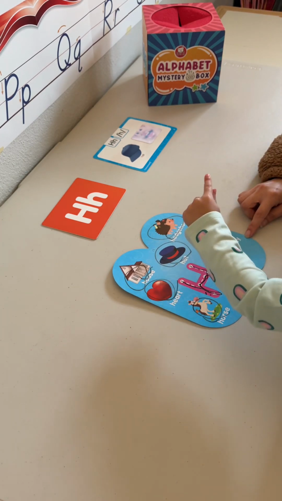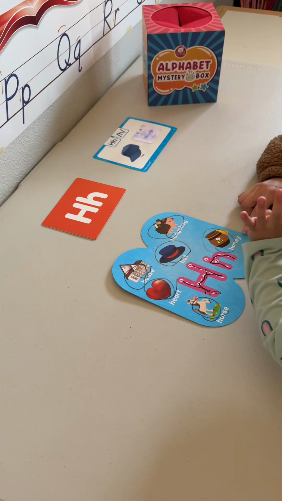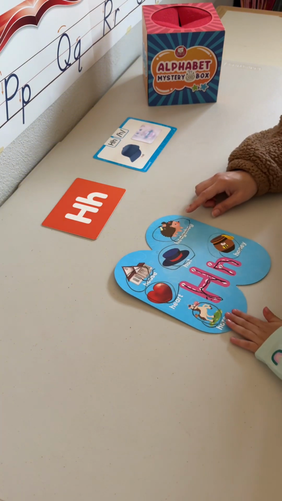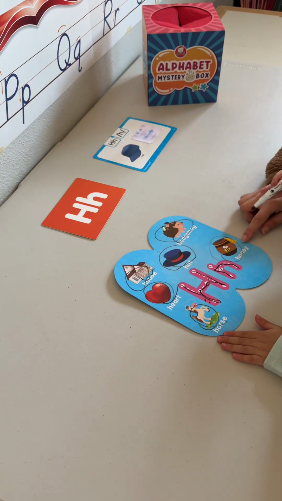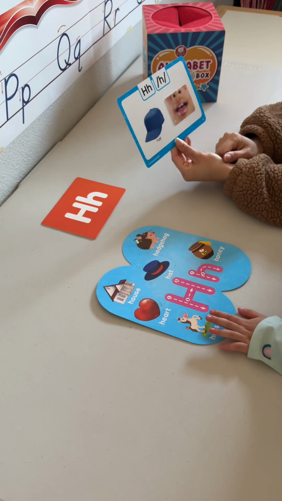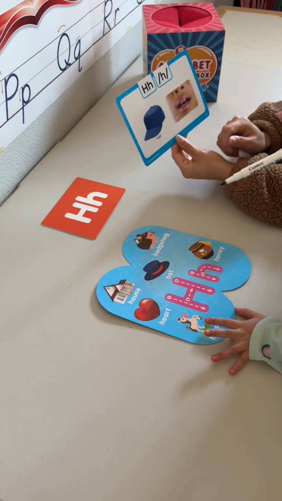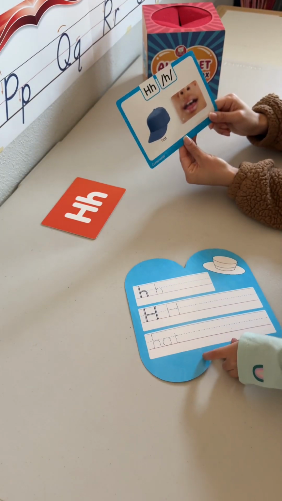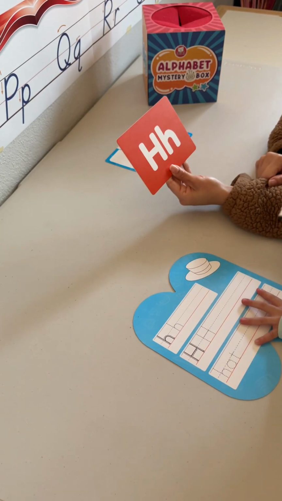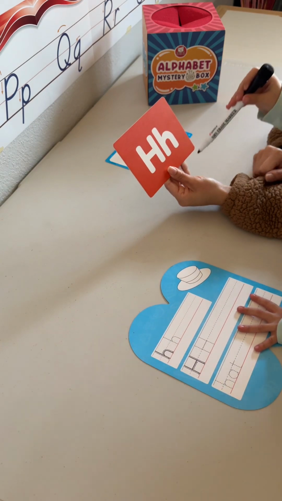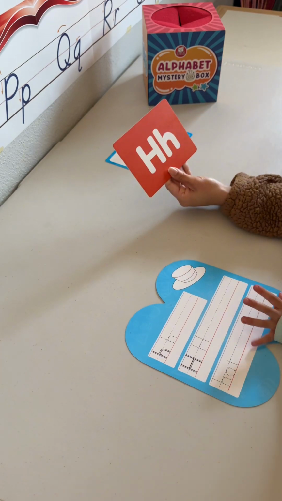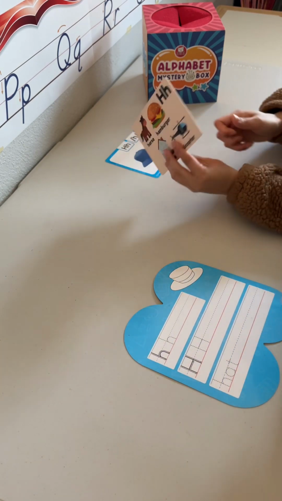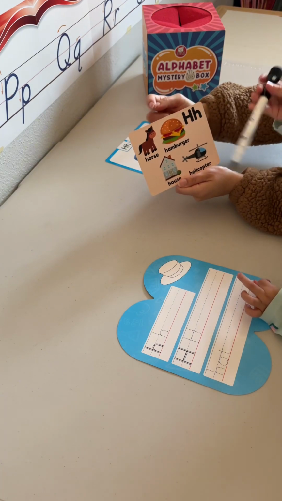Honey. Remember, this is a hedgehog. Sonic the Hedgehog. Say honey. H says the sound. Hat. H is for hat. Uppercase H. Lowercase h. Say horse.